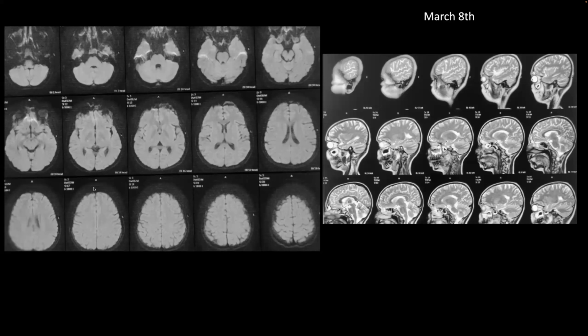This is the onset of neurological symptoms when she was... Okay, so on diffusion, I'm not able to appreciate any significant abnormalities. On the T2s, there is some degree of volume loss, supra and infratentorial volume loss. Cannot appreciate any focal lesions.